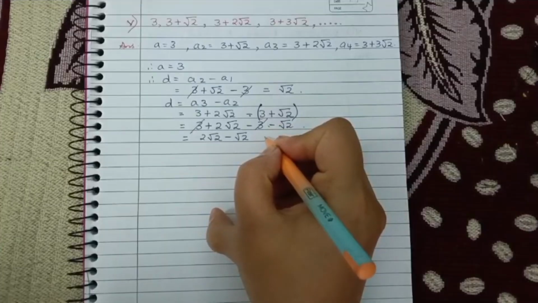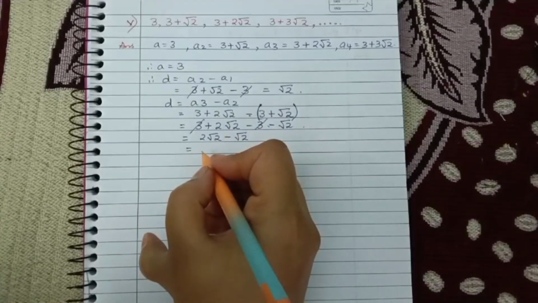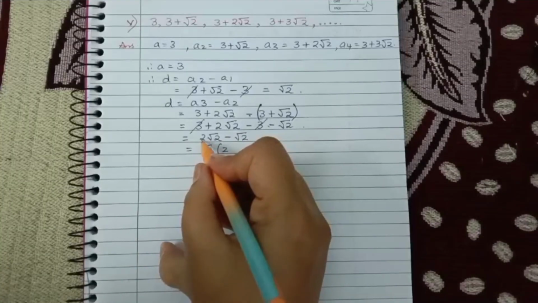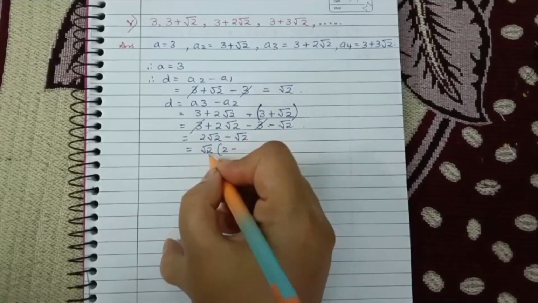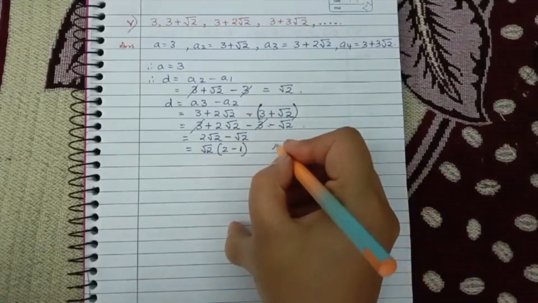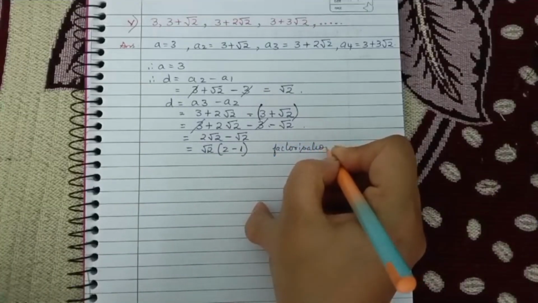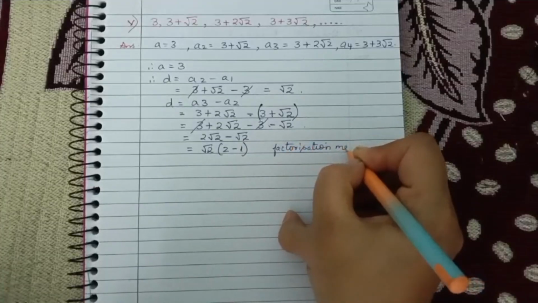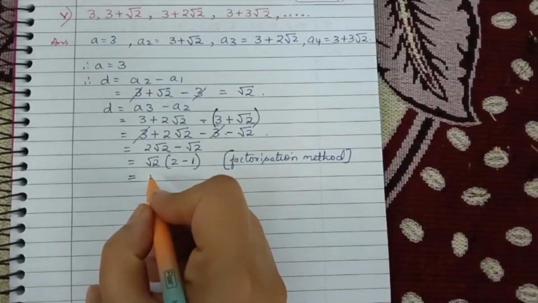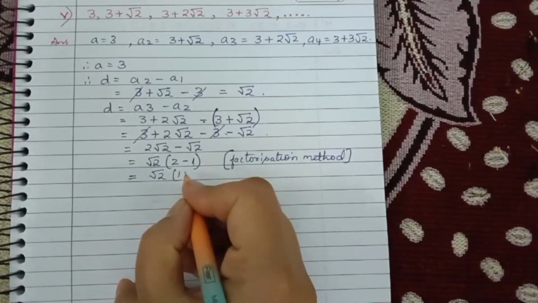For this we have to use the factorization method. I will write root 2 outside. Root 2 into 2 is root 2 root 2, minus root 2 into 1 is root 2. That is the factorization method. Yes, that is root 2 of 2 minus 1, which is 1.